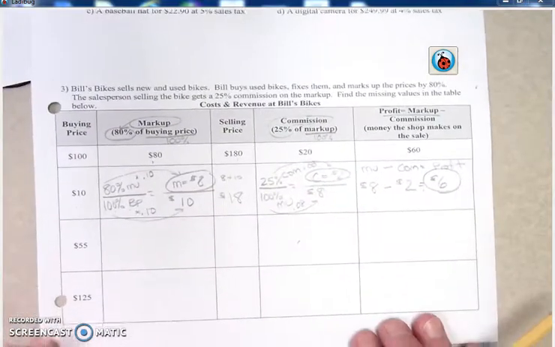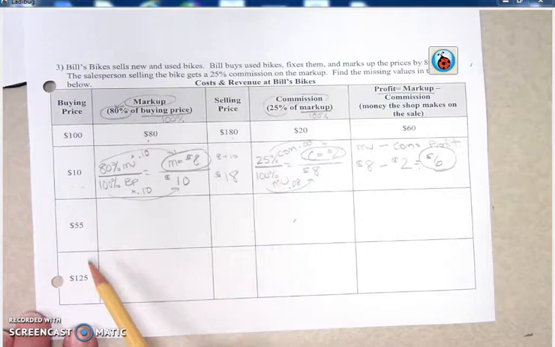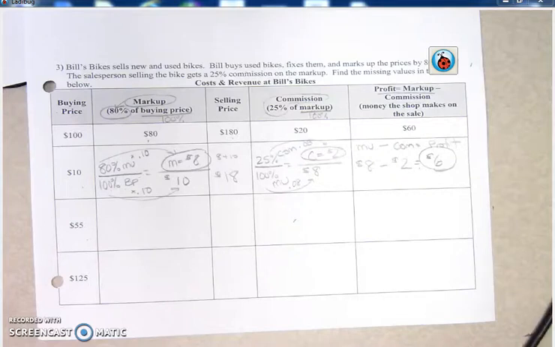So if you would please try the next two for $55 and $125. So that is a way to solve percent problems. You could use proportions. Thanks.